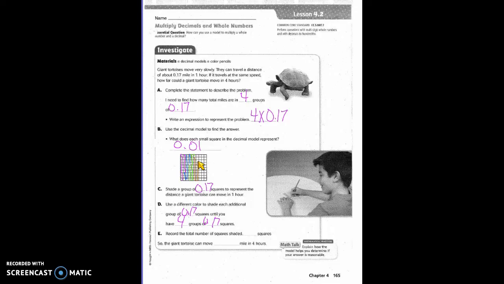So record the total number of squares shaded. So how many total number of squares did we shade, guys? We did 10, 20, 30, 40, 50, 60, 68. So 6,800 squares. So the giant tortoise can move 6,800 hundredths of a mile in 4 hours.